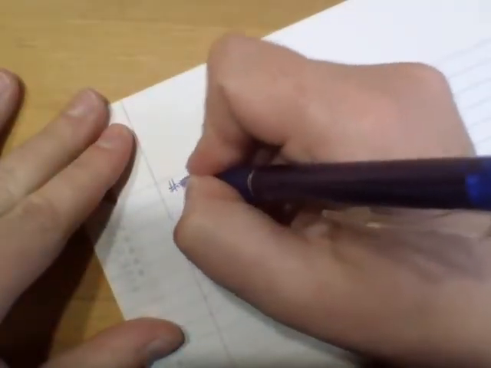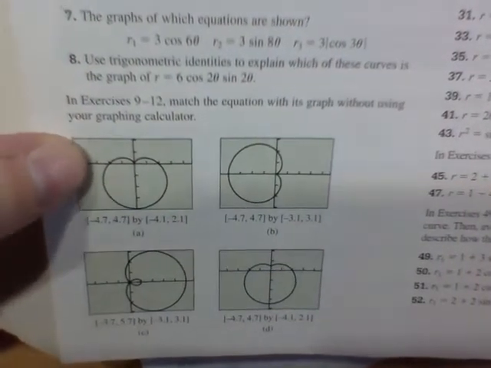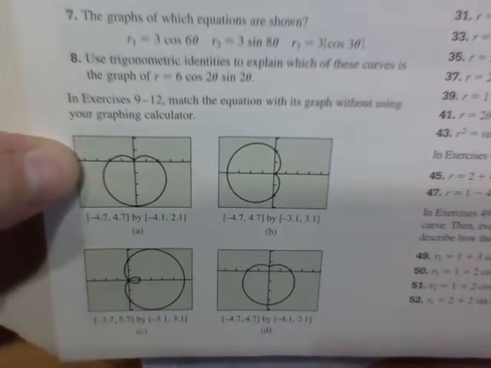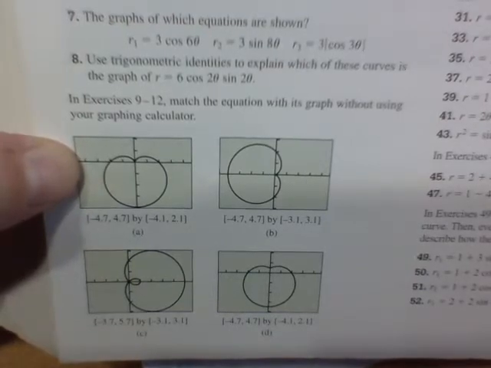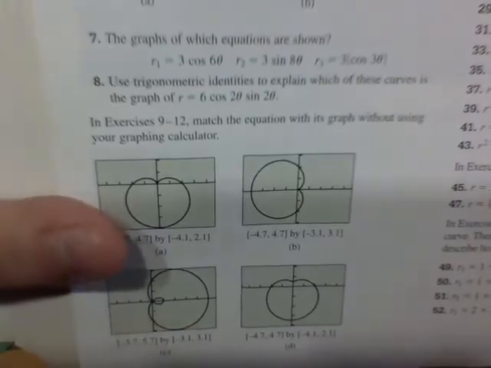Moving on to number 9, 10, and 11, and 12. They all have these same directions. So taking a look here, we're going to match the equation with its graph without using your graphing calculator. So we do kind of have to reference a few things about these heart-shaped or kidney-shaped limacon graphs.